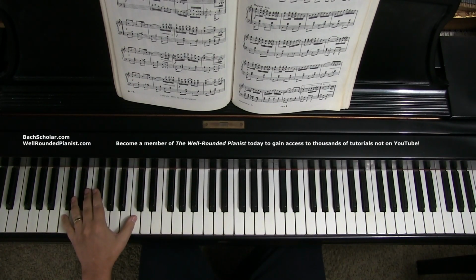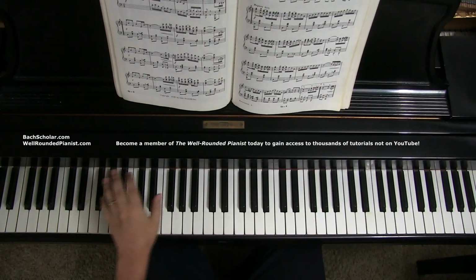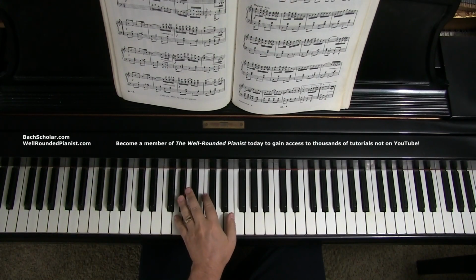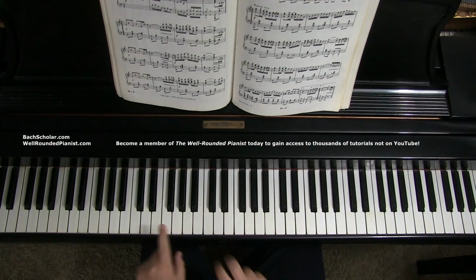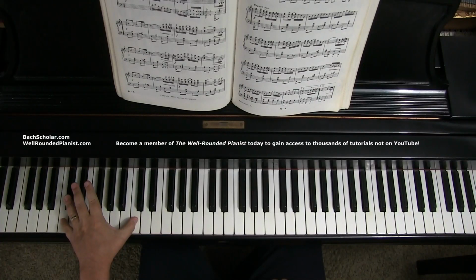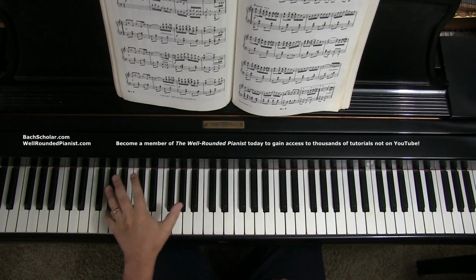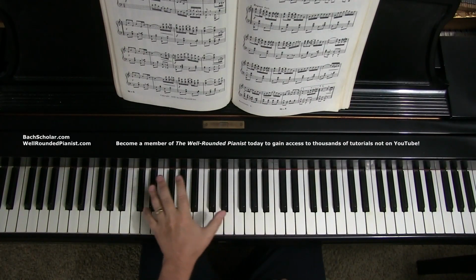When you have to travel a long distance like this, it's not a big deal to play 5. 5 is okay there. But notice, this is a second inversion. So 5 is permissible in second inversion chords. But I'm still expanding the hand out.